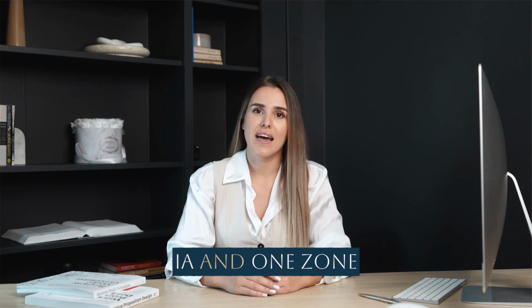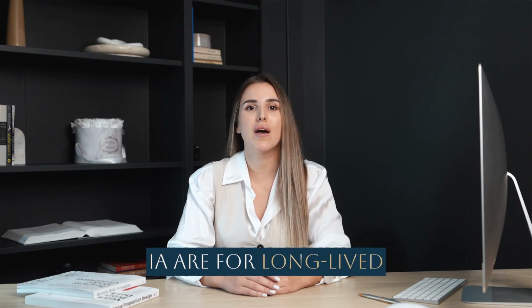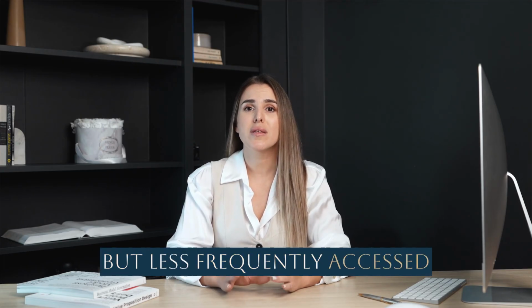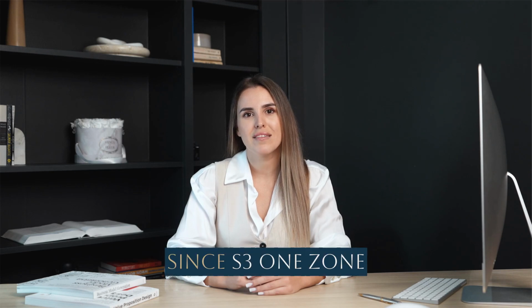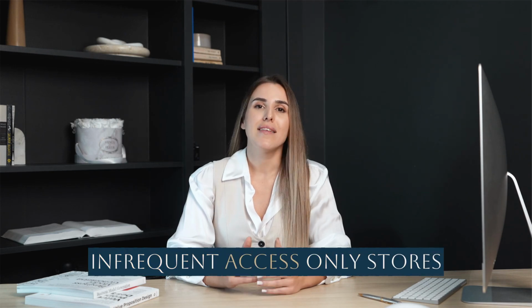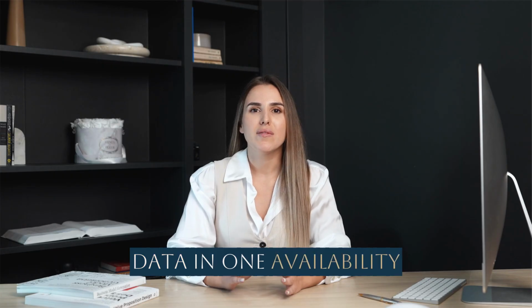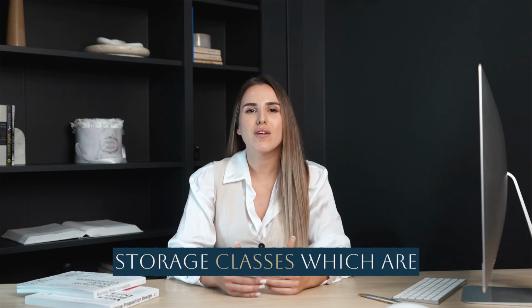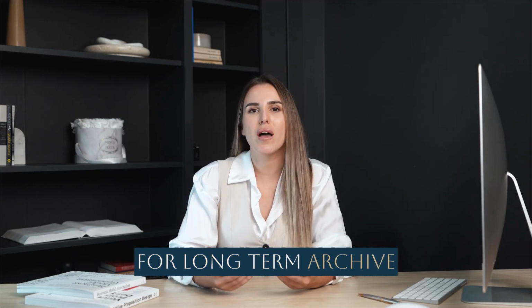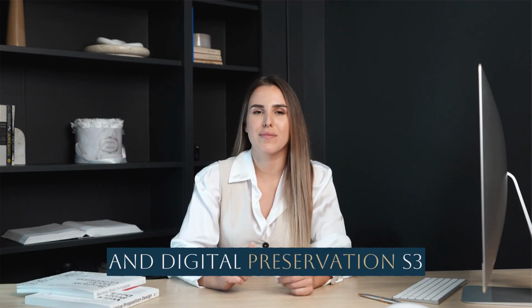S3 Standard IA and One Zone IA are for long-lived but less frequently accessed data. Since S3 One Zone IA only stores data in one availability zone, it fits best for data that can be recreated. And the 3 Glacier storage classes, which are for long-term archive and digital preservation.